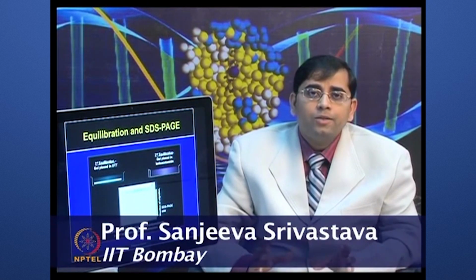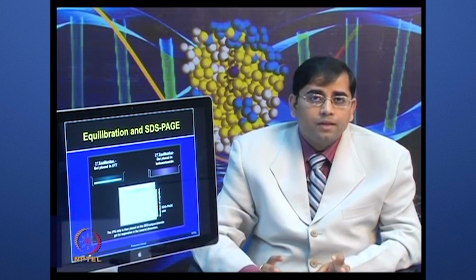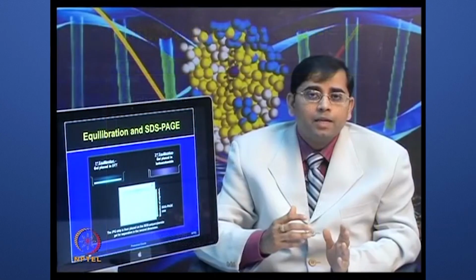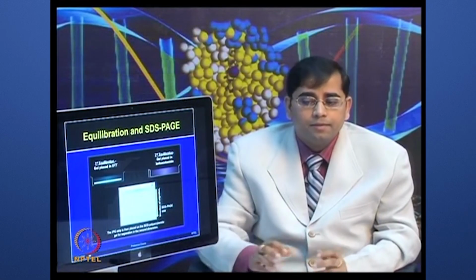So, overall the steps, as you can see, are exactly the same as what one does in 2-dimensional electrophoresis. The only variation here is that all your control and treatment samples have been mixed together and are now separated on one IPG strip. This strip is placed on one SDS PAGE gel and all the proteins will be separated in one gel itself, whether they come from the control or treatments.